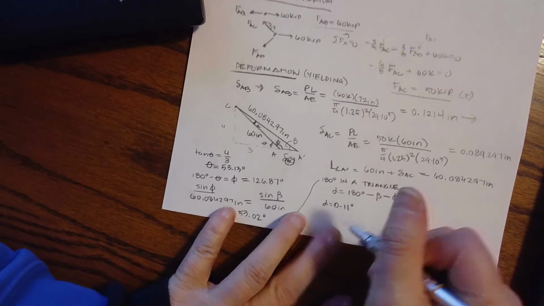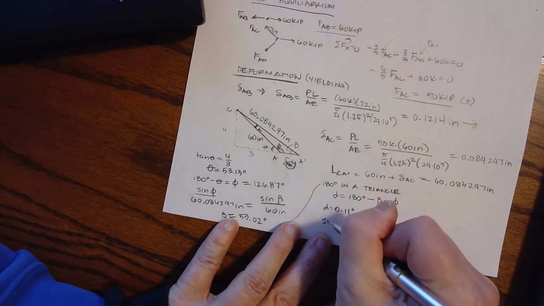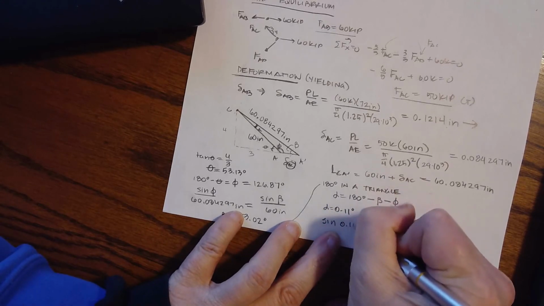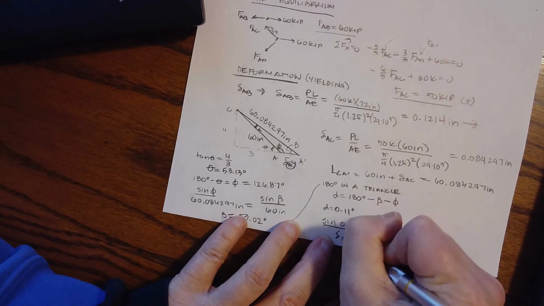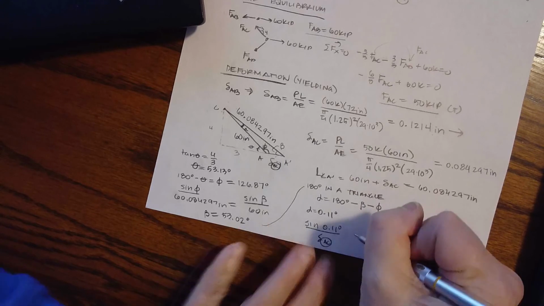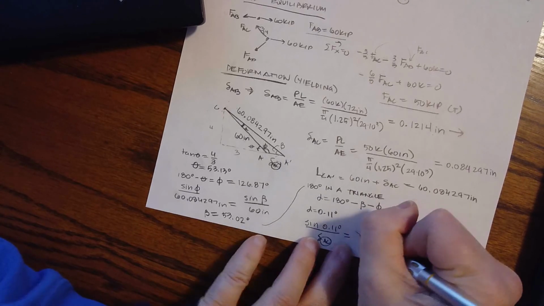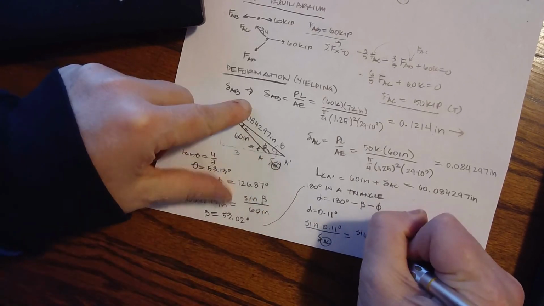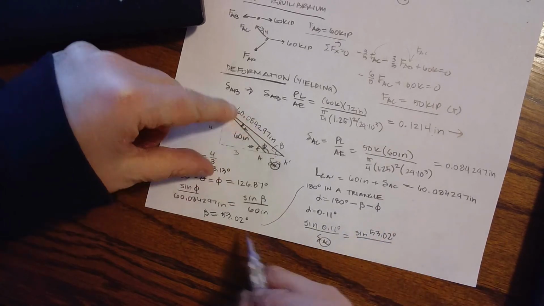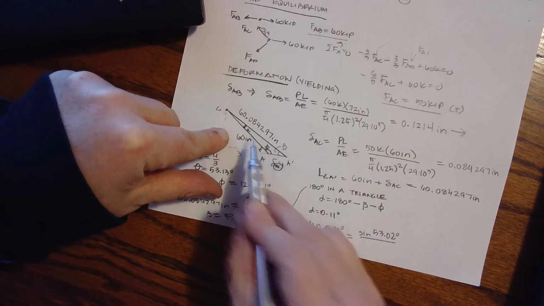So sine of 0.11 degrees is to delta AC, which we circle because it's not the true length, as sine of 53.02 degrees is to 60 inches.